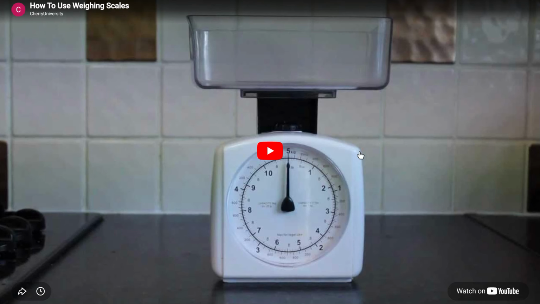And last but not least, these are the weighing scales, aka analog, spring loaded. There's a few different names, but if they look like this, kind of like the ones you see in the grocery store, they all operate about the same. So let's watch this video real fast.